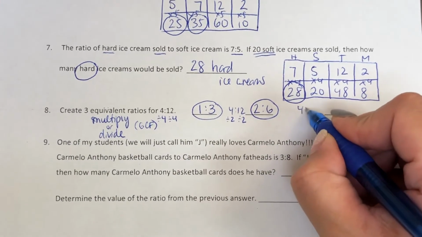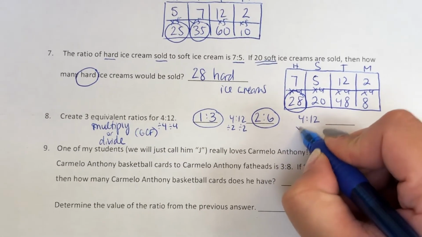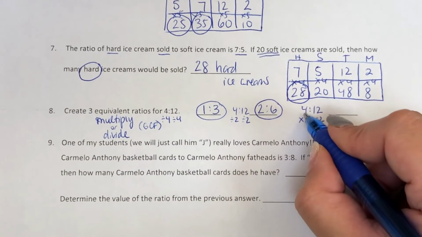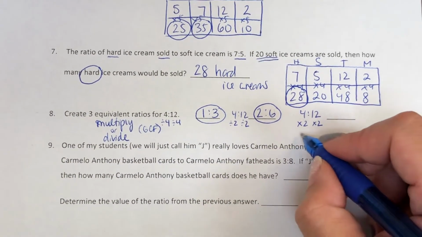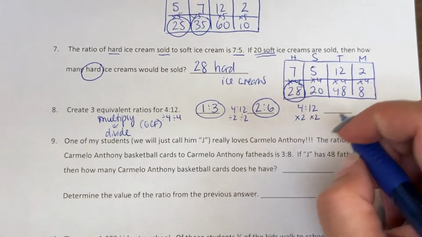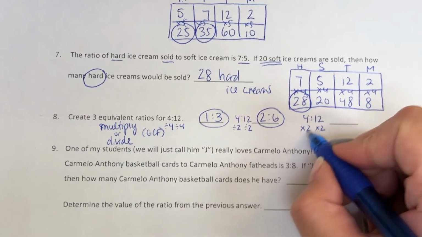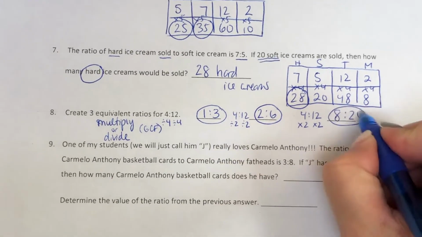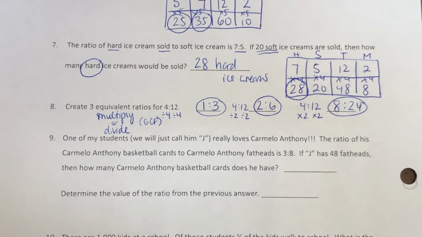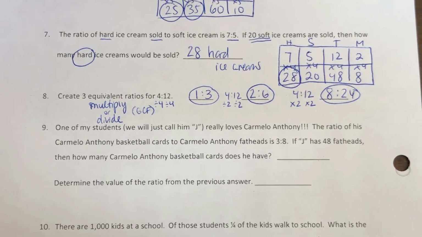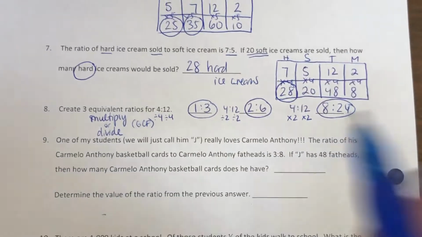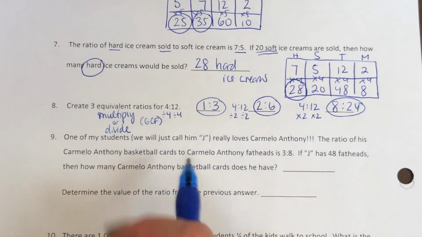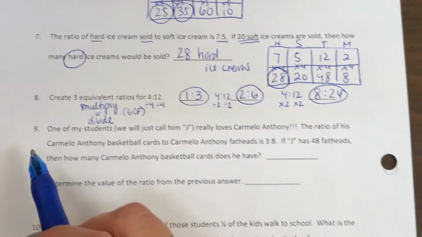So I can also multiply to find equivalent ratios, and you can do times 2, you can do times 5, times 10. As long as you multiply the first and the second number by the same number, then you will find an equivalent ratio. So 4 times 2 is 8. 12 times 2 is 24. So there is my third equivalent ratio. You may have gotten other answers, which is fine, as long as you multiplied the first and the second by the same number, or divided the first and second by the same number, and it came out evenly.